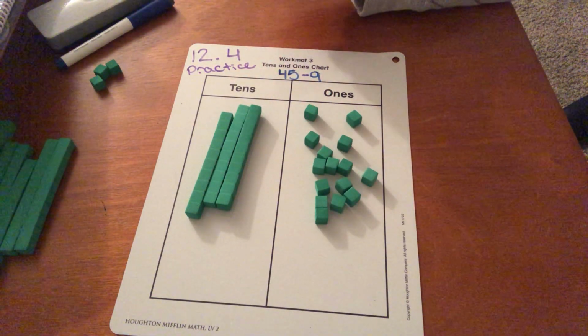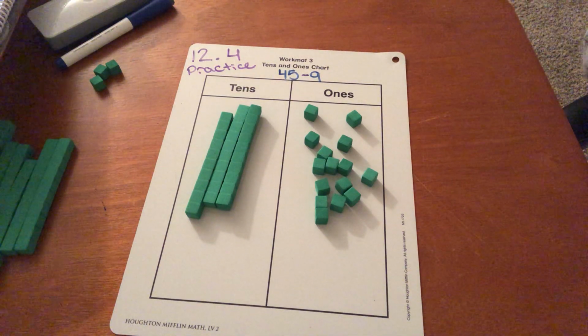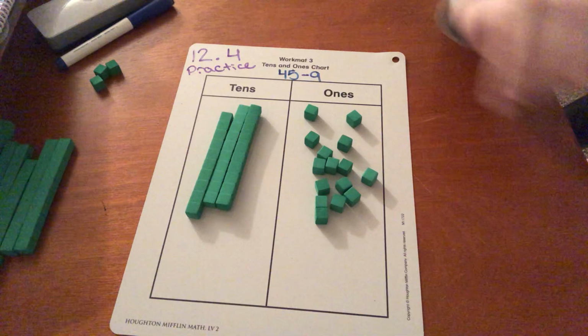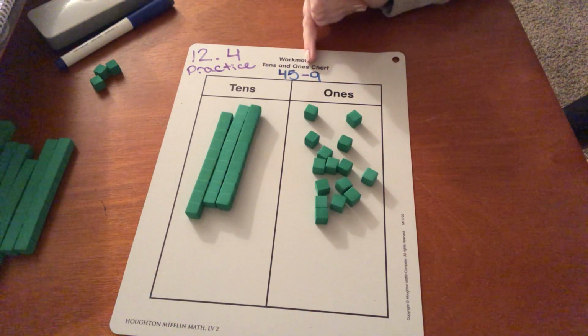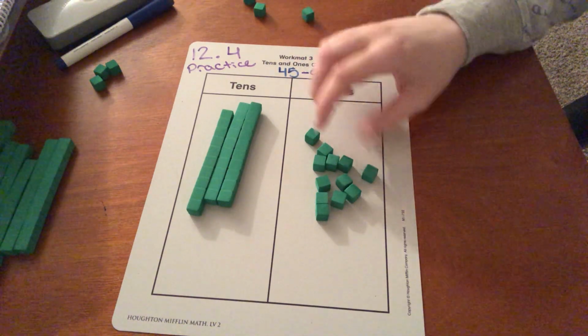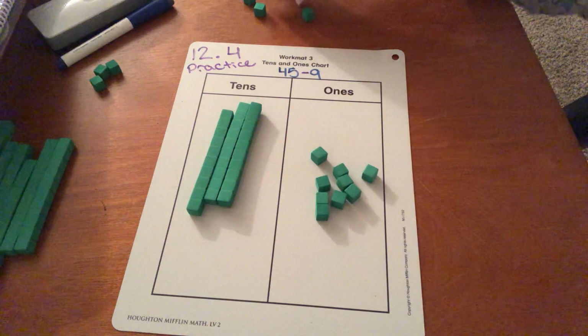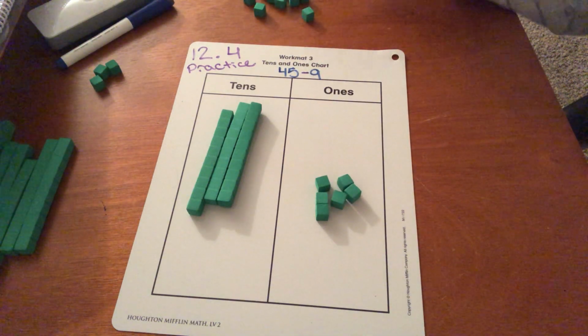It says subtract the ones. And then we need to figure out our 10s and our 1s. So subtract the ones. I'm subtracting 9. I know it's 9 because it's right in the problem. 1, 2, 3, 4, 5, 6, 7, 8, 9. And now I did my subtraction.